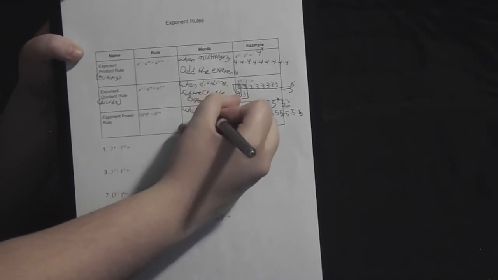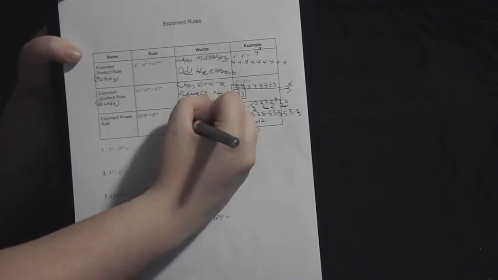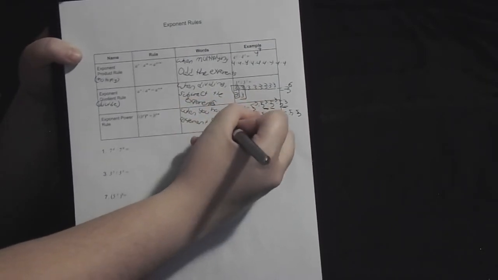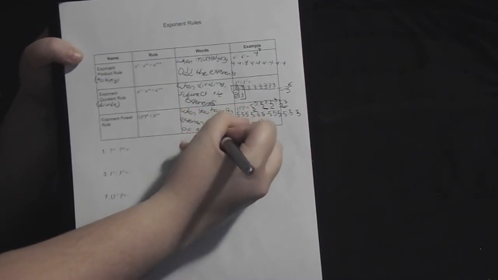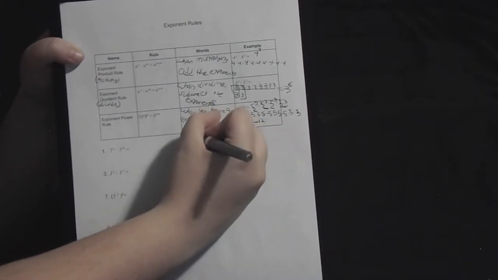When you have an exponent on top of another exponent, multiply them.